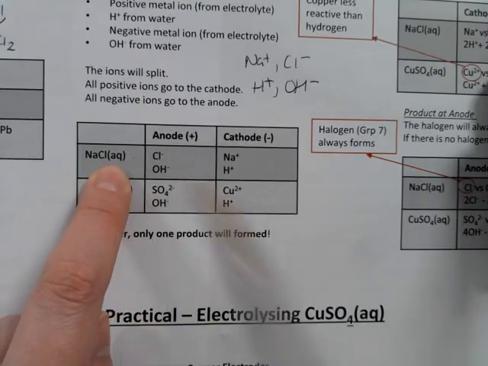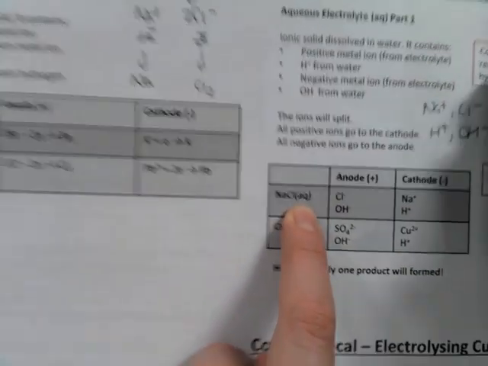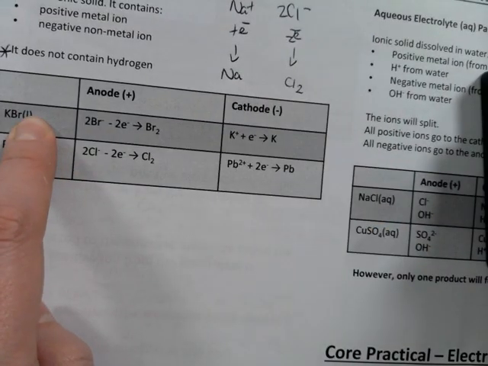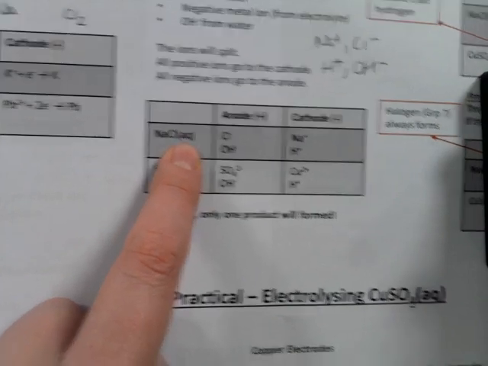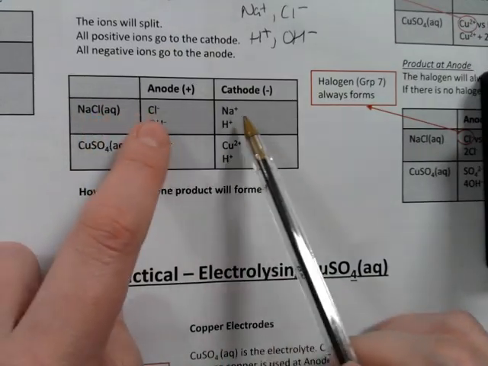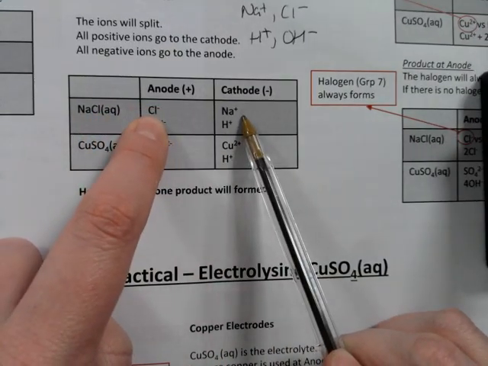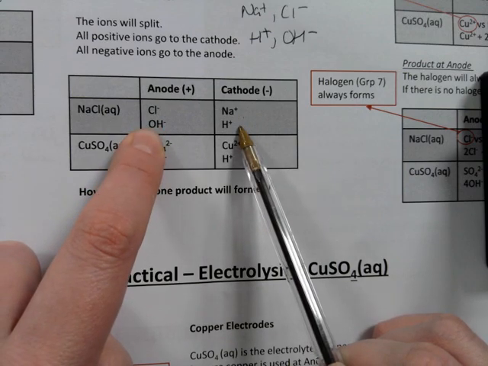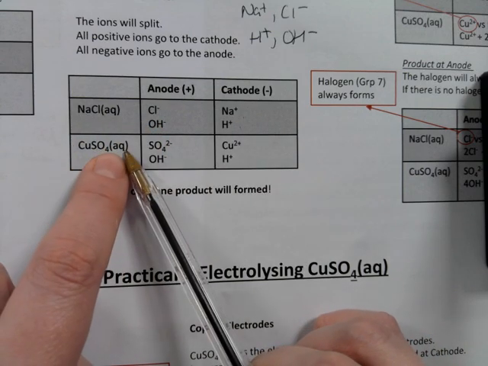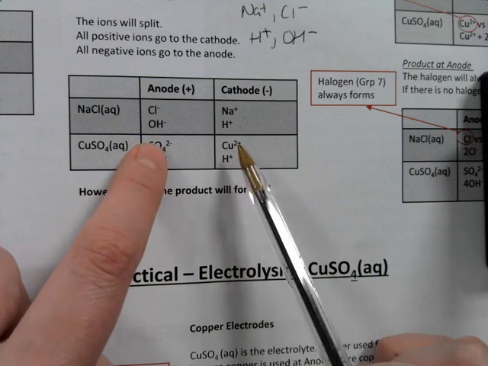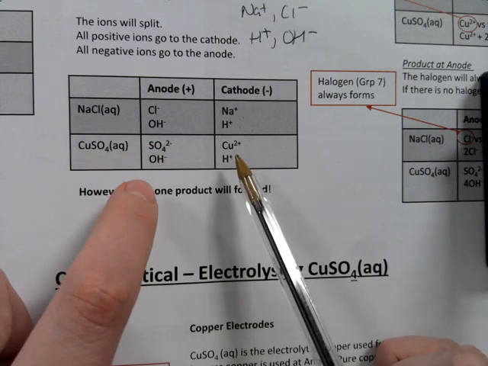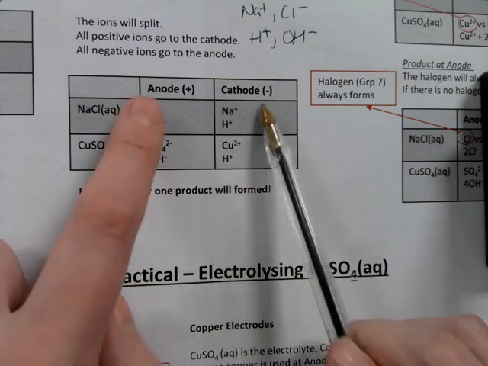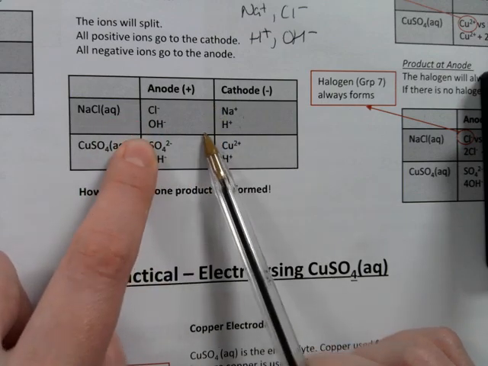NaCl, when it's aqueous, look at the difference in state symbols. That's your clue. When it's liquid, no H2O. When it's aqueous, there is H2O. When it's aqueous, as well as having the sodium and chloride ions, I've now got H+ and OH-. This one here is also aqueous. I've got the copper and the sulfate from my copper sulfate, but I've also got H+ and OH-. So 2 positives and 2 negatives.